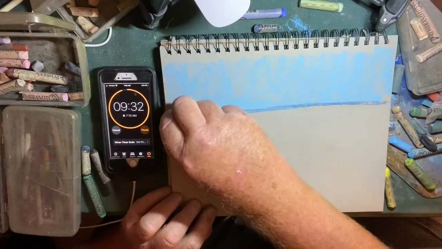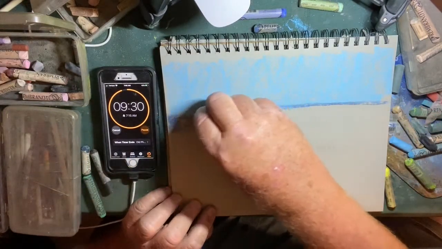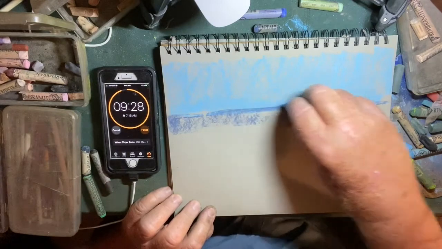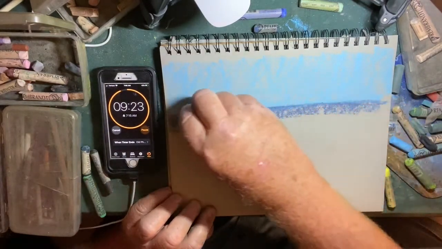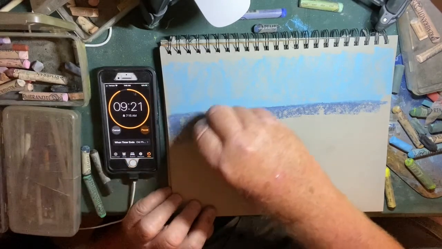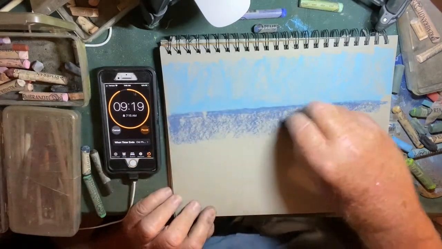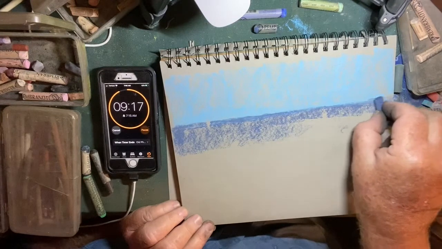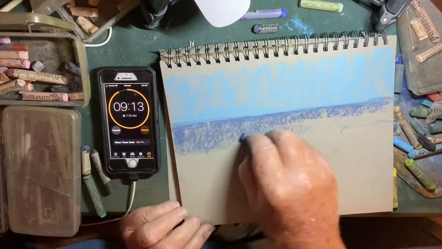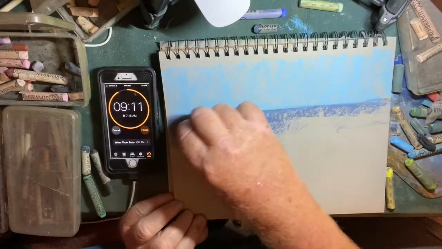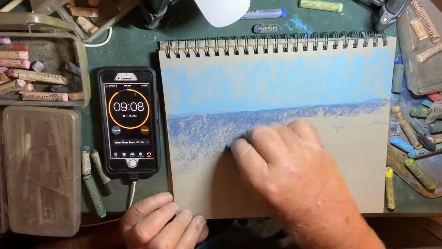So I'm going to make a line. I hope it's a straight line. Do my best. And that will be the horizon. Okay? It's not perfectly straight, I guess. I don't know. What do you think? There's my line. Okay, that's going to be the ocean.